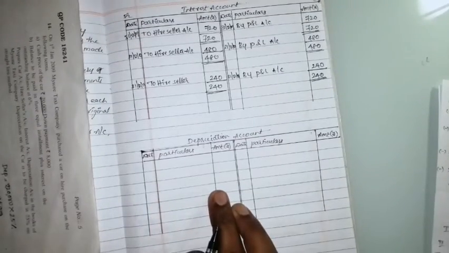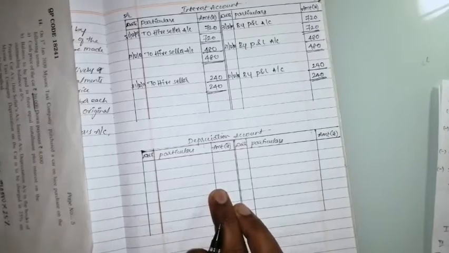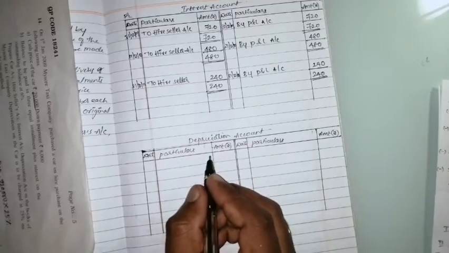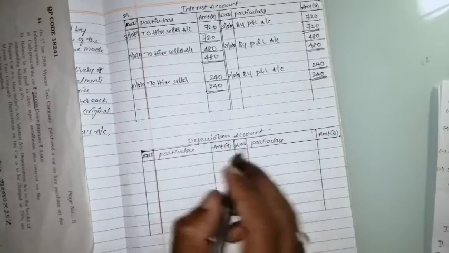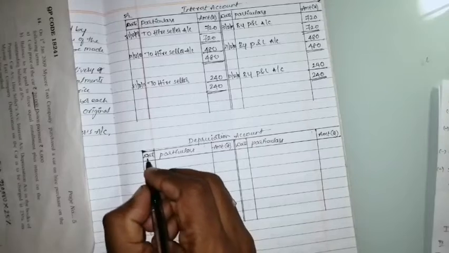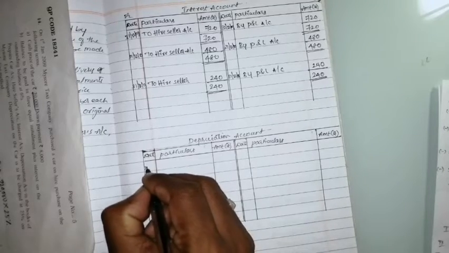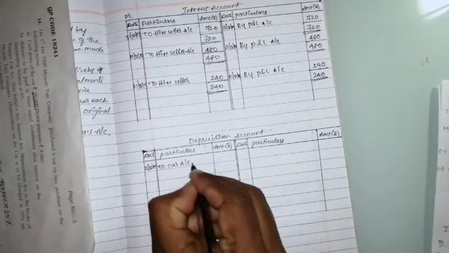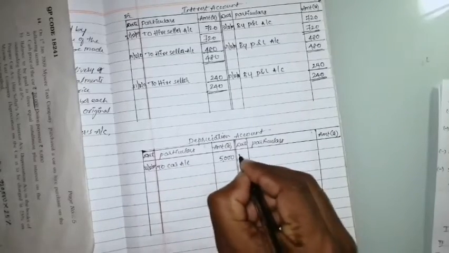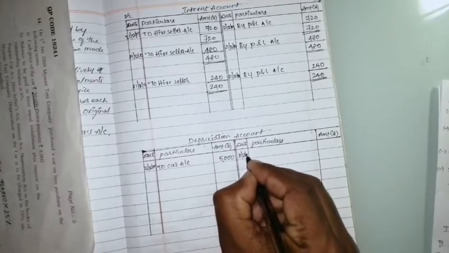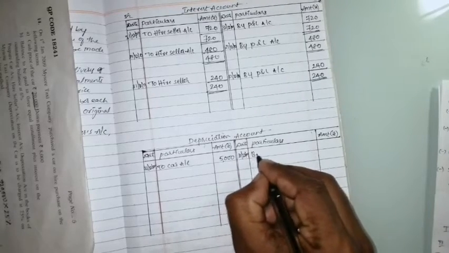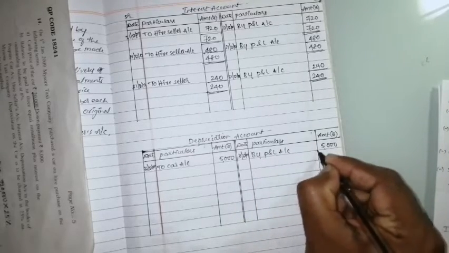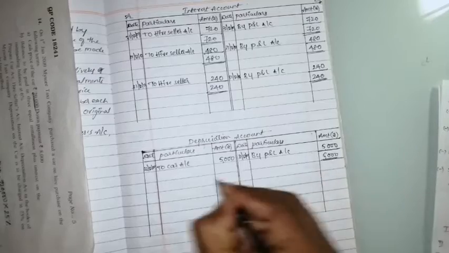The next, depreciation account. So the depreciation account is maintained by the hire purchaser. Depreciation is based on the assets. The general entry is depreciation account debit to asset account. Here depreciation is charged at the end of every year. 31st December 2009 to car account 5,000. On that same date, it is transferred to profit and loss account, by profit and loss account 5,000. The first year account will be closed.